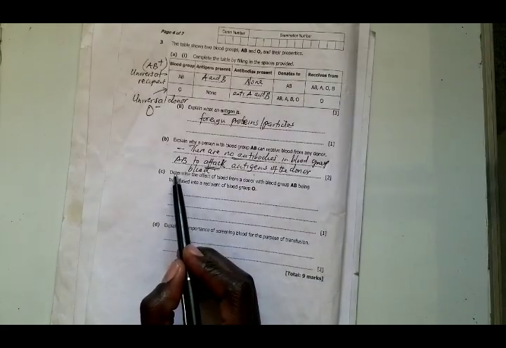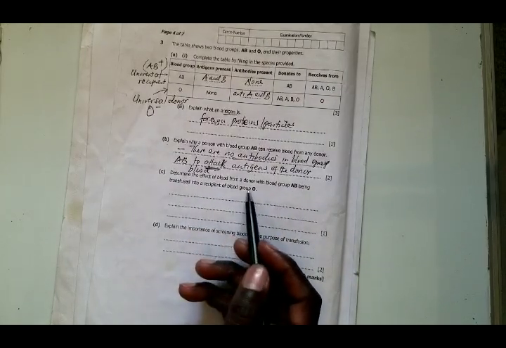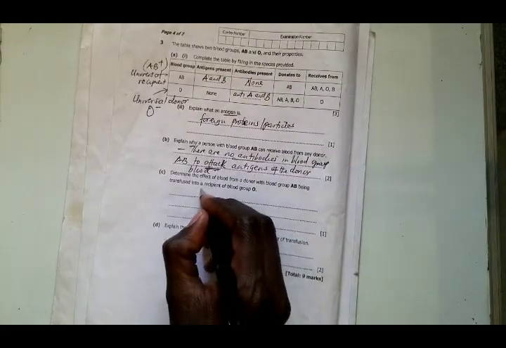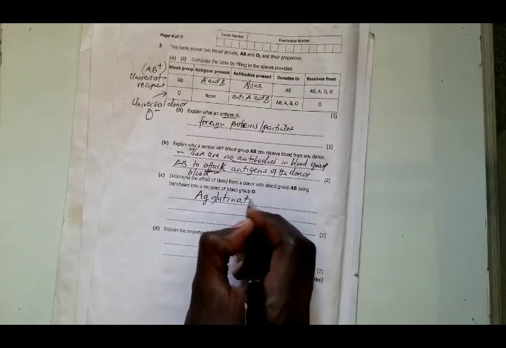Now C there says, determine the effect of blood from a donor with blood group AB being transfused into a recipient of blood group O. So you cannot give to blood group O, so determine the effect. So the effect that may arise is what we call agglutination, the clumping or the sticking of the red blood cells. That is what is actually going to result. Then we can look at D.